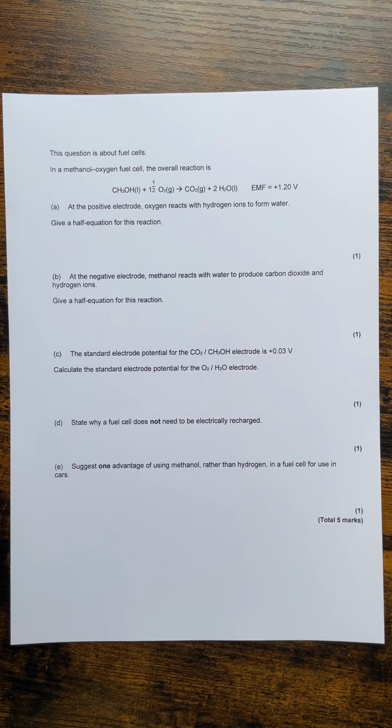And then we're thinking about suggesting, and suggest questions are hard because you've got to think as logically as you possibly can. It's not something you will have been taught. It might be something that you happen to have discussed with your teacher in your class, but suggest questions, you've always got to assume that you don't know what the answer is, but you've got to use logic and, I guess, educated reasoning to try and figure out why, in this case, methanol is better than hydrogen in a fuel cell. So this is the question that I'm going to have a look at now for us.